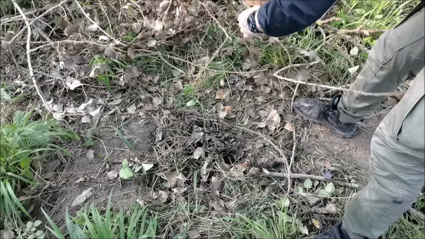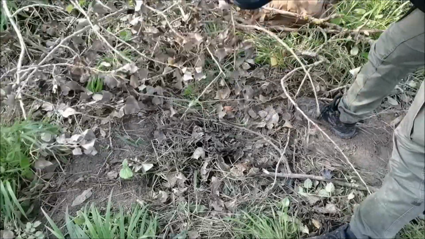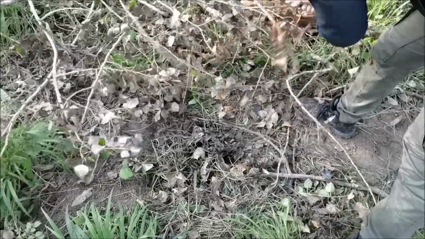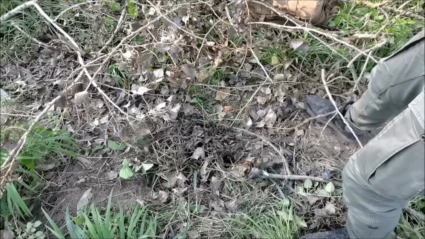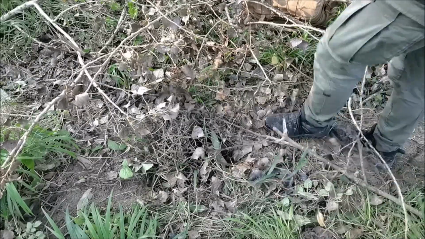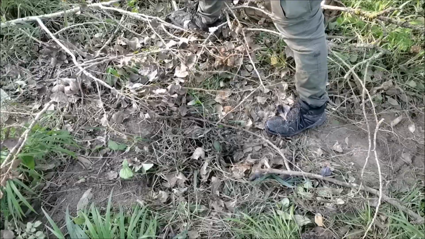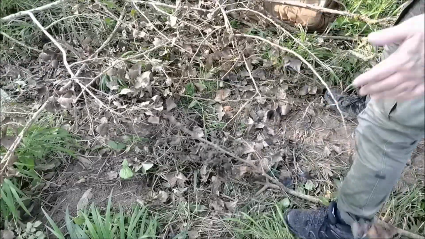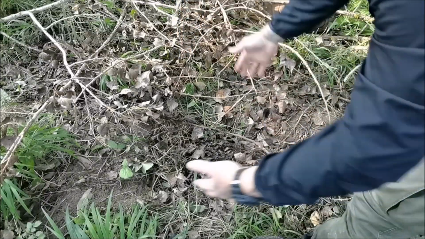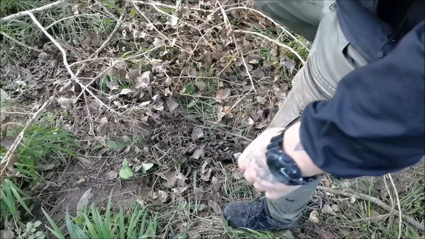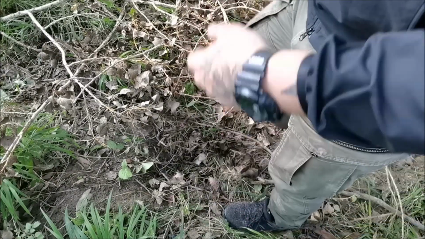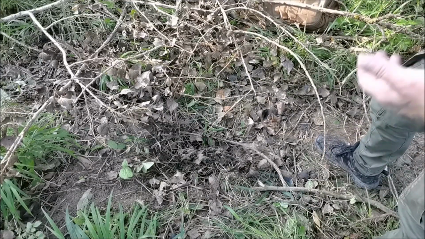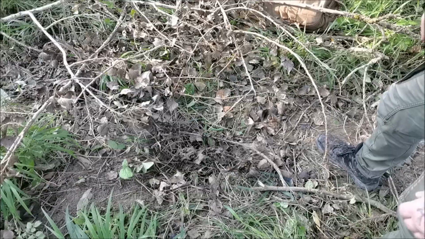For example, I can bring some branches from the tree and put them near, like this, and whoever is coming will not want to pass over this because it makes noise. So if he remains at a distance like this, he will want to step in a place without making this noise. So when he steps here, his leg goes down and his boot will be penetrated by these nails. Okay guys, now I will show you the next booby trap.